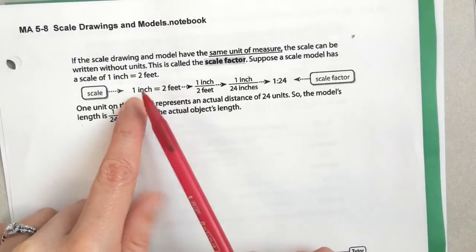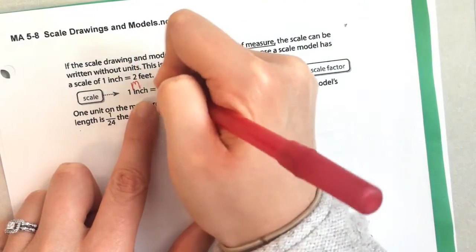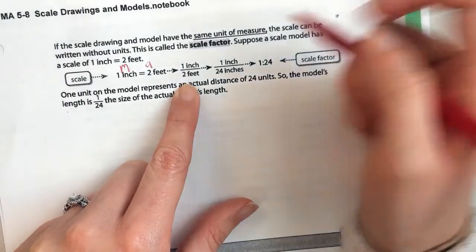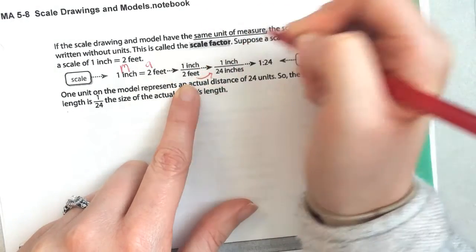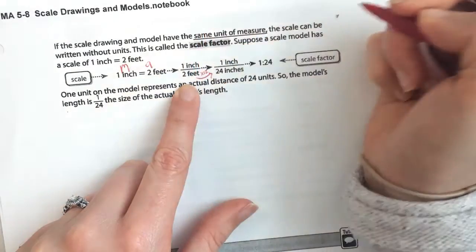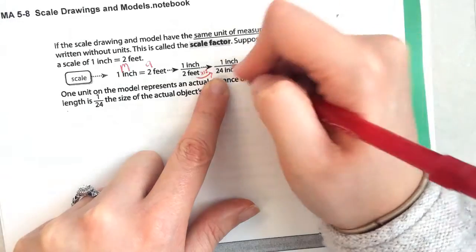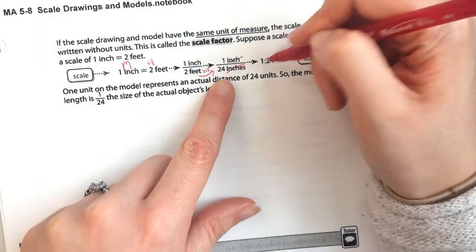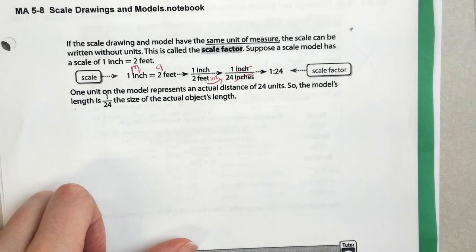If the scale is 1 inch is equal to 2 feet, just like we found a scale here, we do our model and our actual written as a fraction. So it'd be 1 inch over 2 feet. I need them to have the same label. It's always easiest to go from the biggest to the smallest, so times 12 would be 1 foot is 12 inches, so 2 feet is 24 inches. Once you have the same label, you can cancel them out, and it's just 1 to 24. So it says 1 unit of the model represents an actual distance of 24 units. So the model's length is 1/24th the size of the actual object's length.